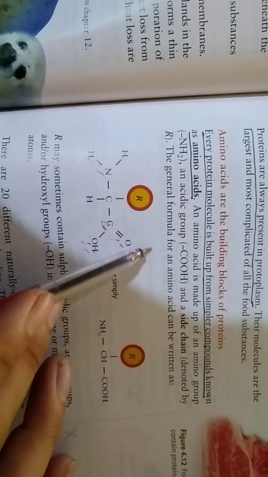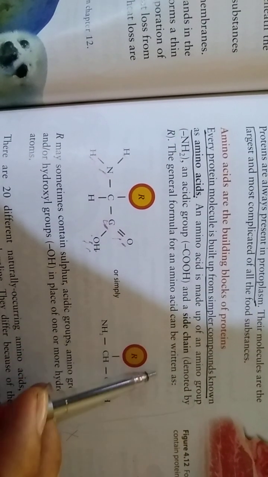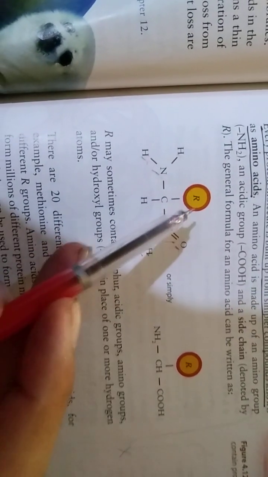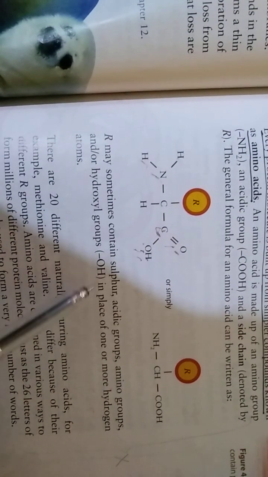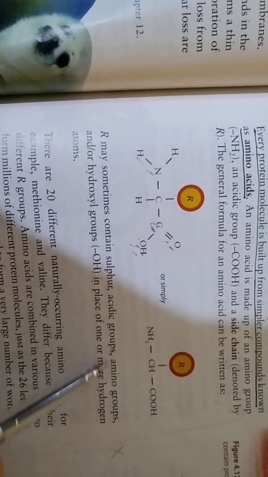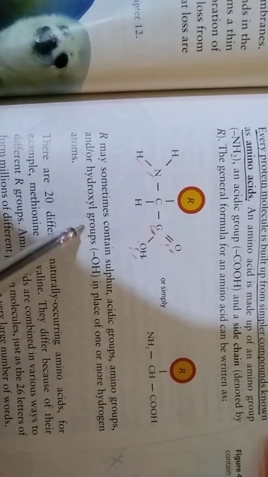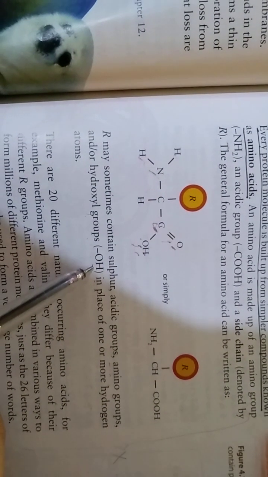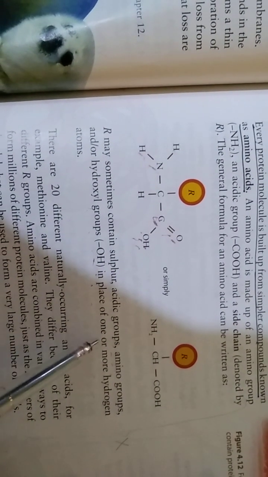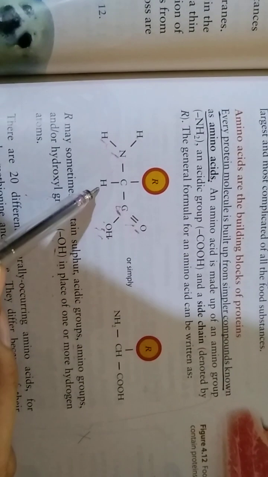The general formula for an amino acid can be written as shown, where R represents the side chain. R may sometimes contain sulfur, acid groups, amino groups, and hydroxyl group OH in place of one or more hydrogen atoms. Look at this structure.